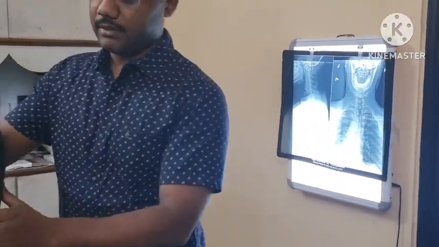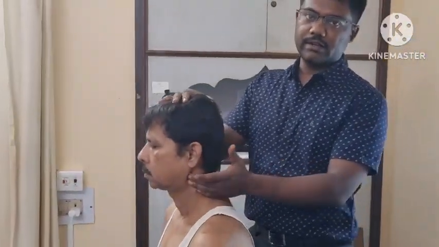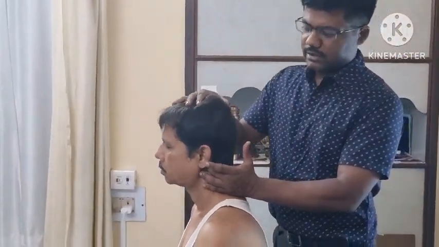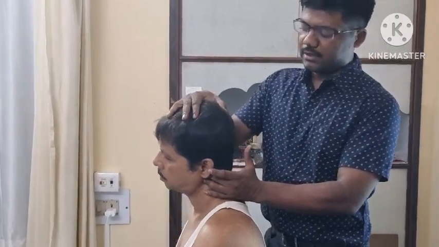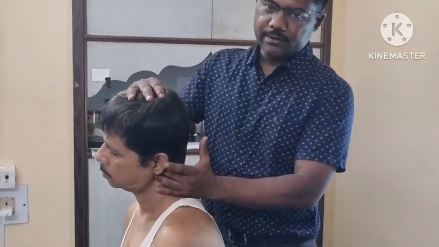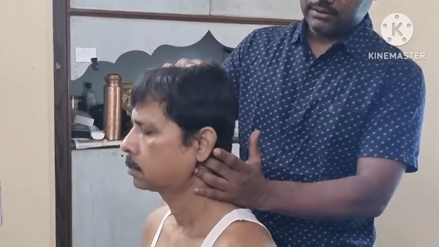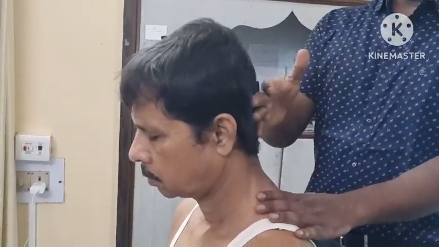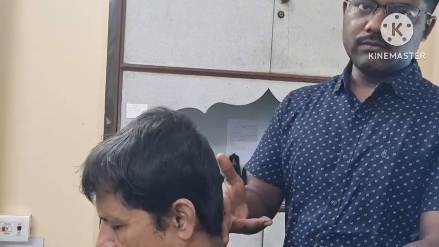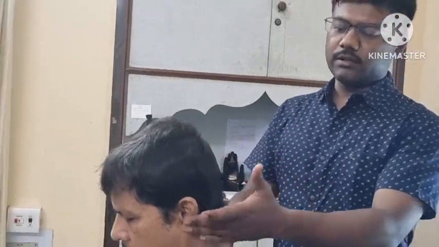So probably that's because of a disc or the inflamed capsule that's not allowing the vertebra to side bend to the left. So then we have to find out whether the problem is between C0, the occiput, and C1, or between C1 and C2, or C2 and C3. So all these three joints will be involved in this pattern.